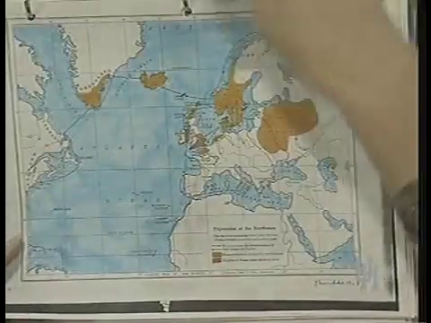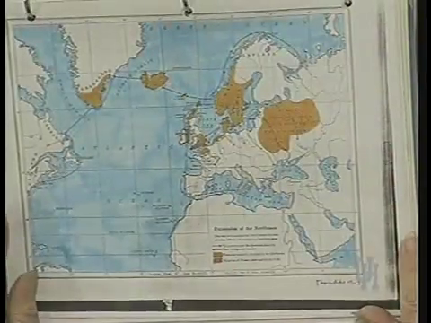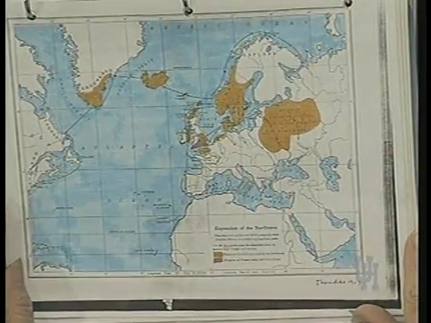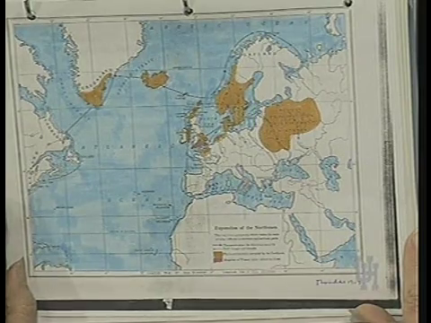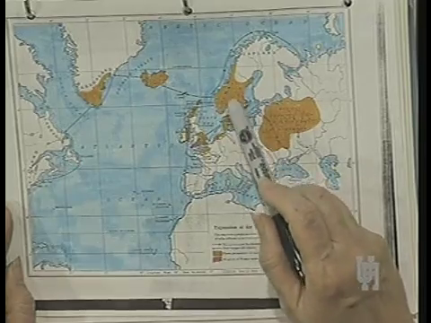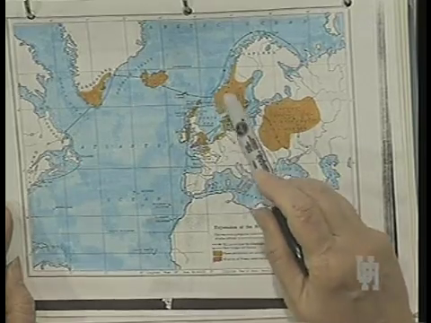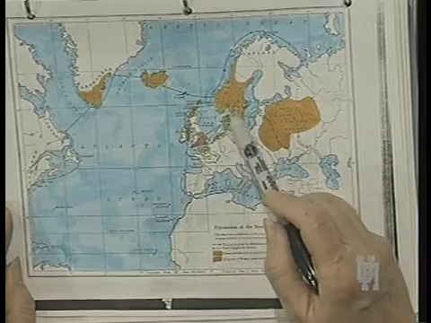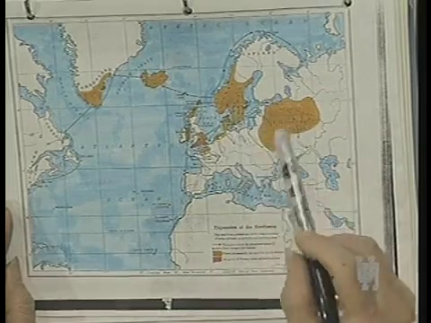Okay, here is a wonderful map. This is a great map that shows where the Vikings went, and you can see all the places they went. Here is their home base in Norway and Sweden and Denmark. That's the homeland where they shared the common culture.